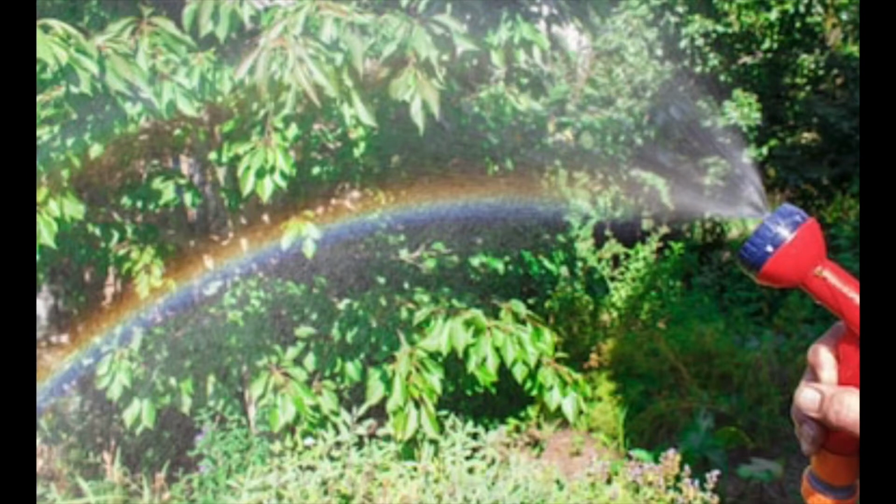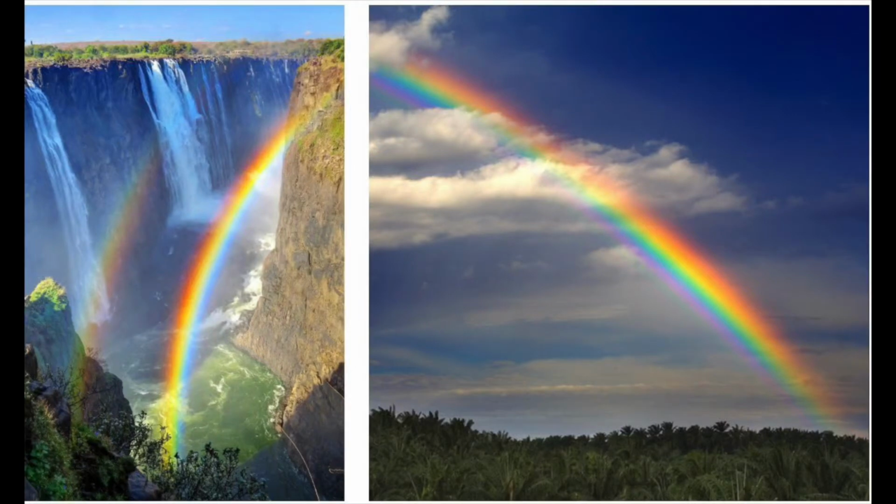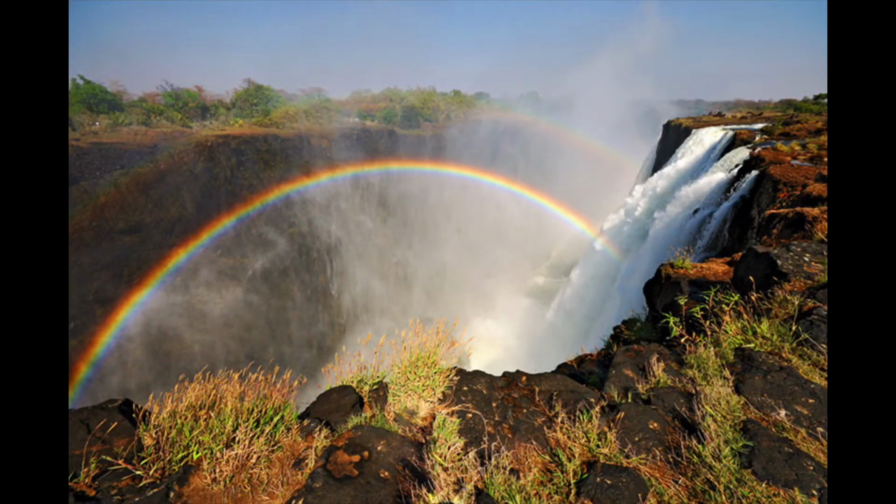Rainbows occur anytime the sun shines while it's raining. Also, around waterfalls, garden hoses, or sprinkler systems. Roy G. Biv stands for red, orange, yellow, green, blue, indigo, and violet. Have you ever heard of a double rainbow? Two arcs of color: red, orange, yellow, green, blue, indigo, and violet.